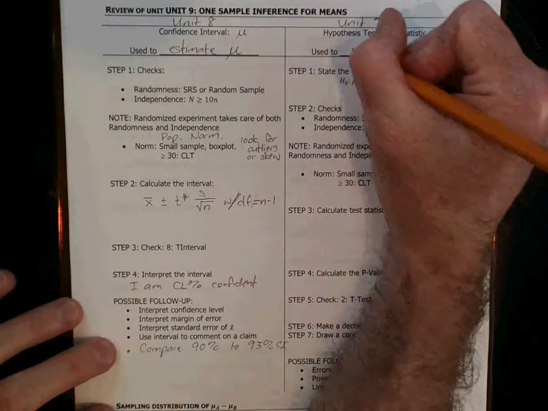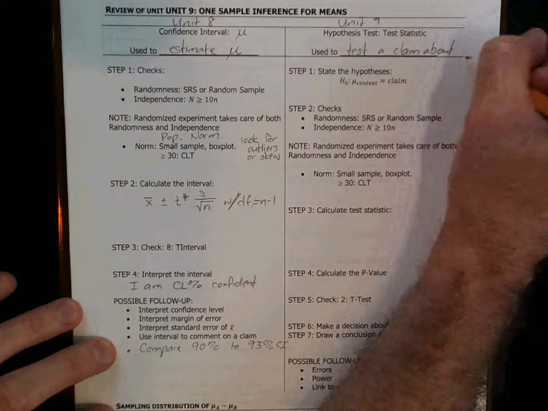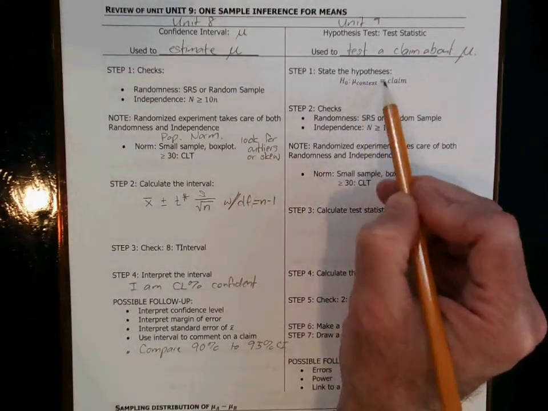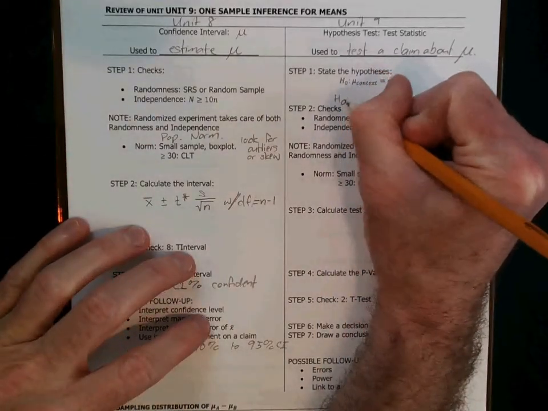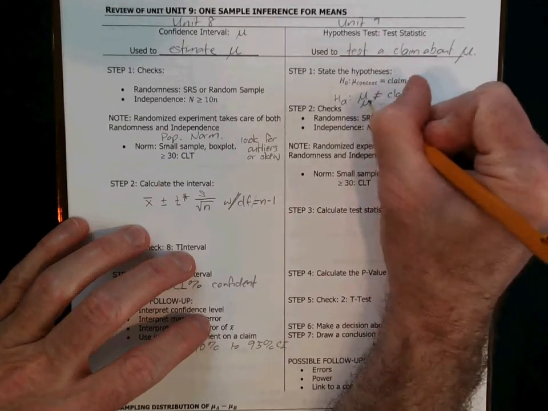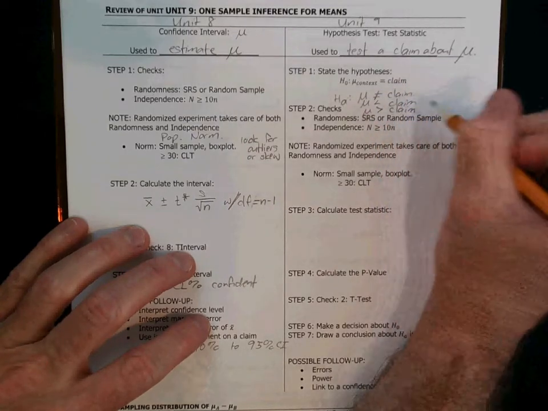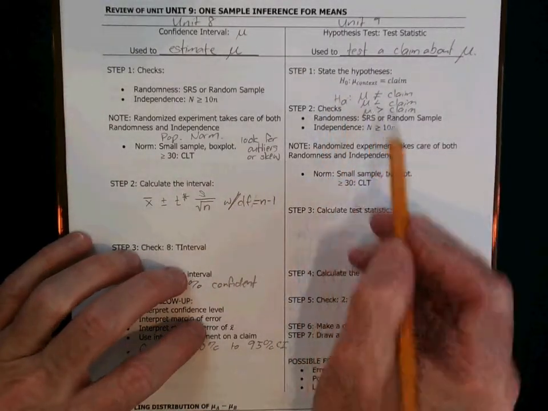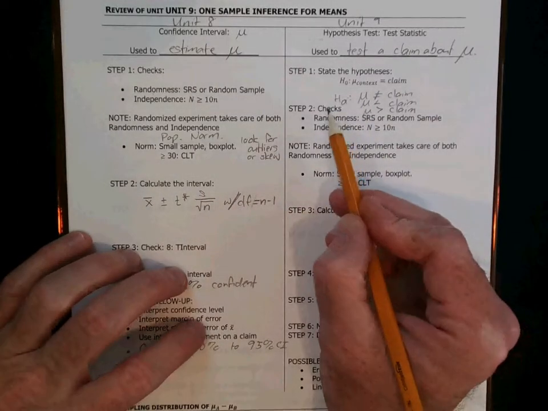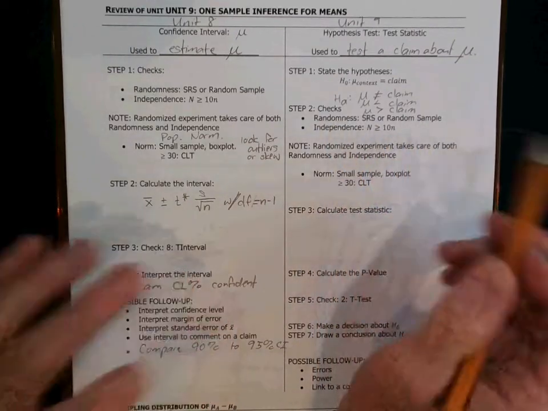The other thing was in Unit 9, we had hypothesis tests. These were used to test a claim about a population mean. And so the null hypothesis is going to be mu equals some number, some claim. The alternates could be mu is not equal to the claim. This is called two-sided. You could have mu is less than the claim, and mu is greater than the claim. Both of those are considered one-sided, because when you use tcdf to calculate the p-value, you would be only going in one direction.